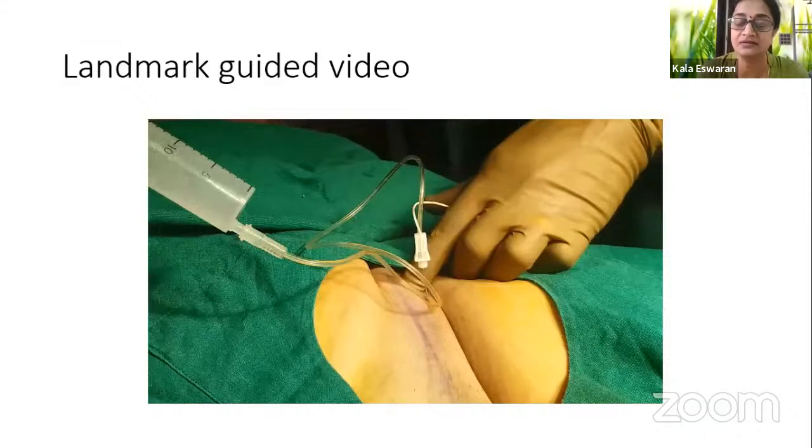Then go again, you will feel the resistance offered by the fascia iliaca, that is the second bounce, and when you pierce this fascia iliaca, that is the second pop which is felt. Therefore, the technique is bounce, pop, bounce, pop.